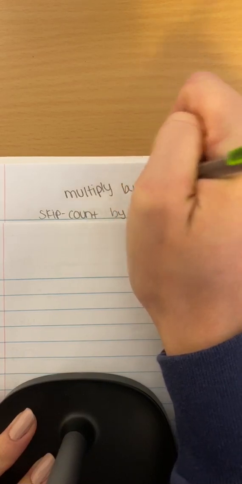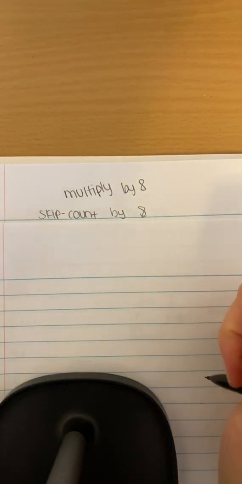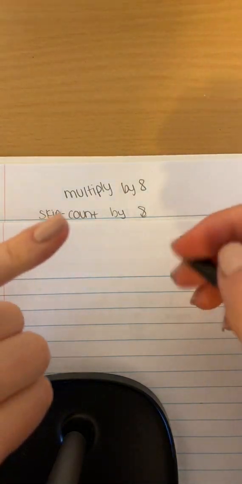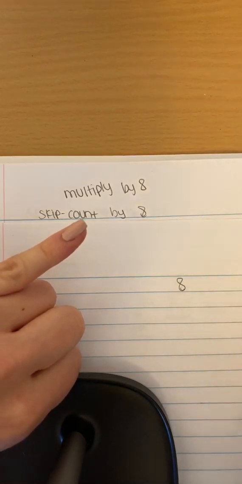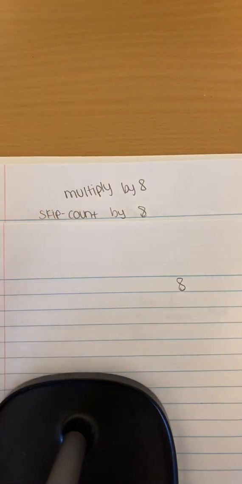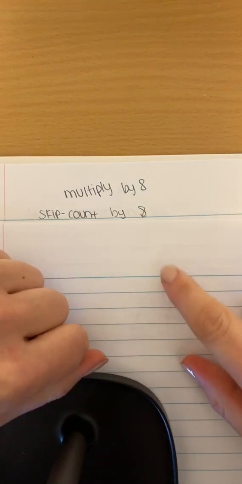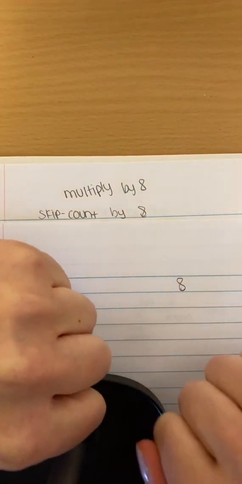Multiply by 8. So what we're first going to do is skip count and write out our skip counts on this piece of paper. So our first one is going to be 8. And then we're going up by 8. So remember, if it's easier, you can take your fingers out and count up by 8 here. It would look something like this.